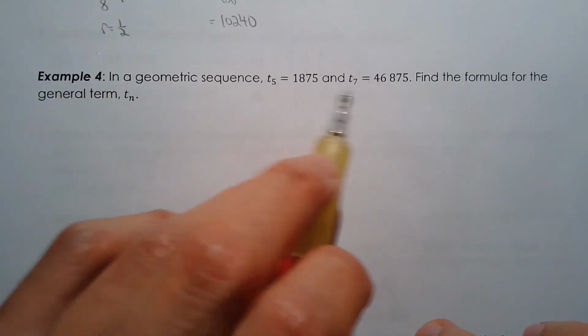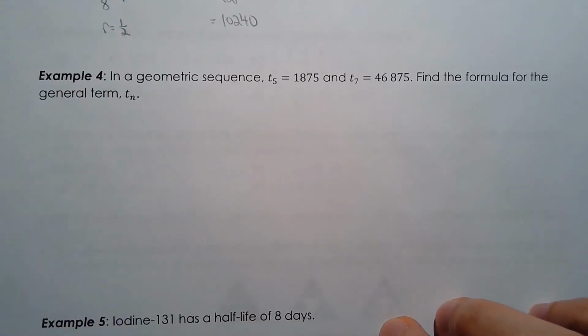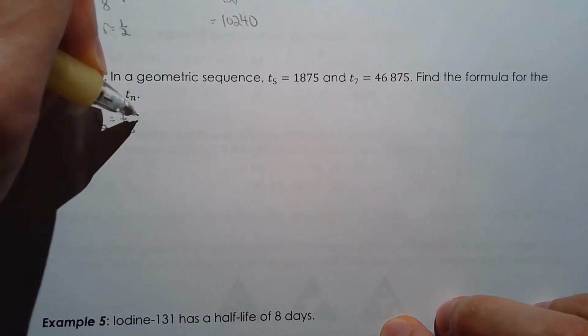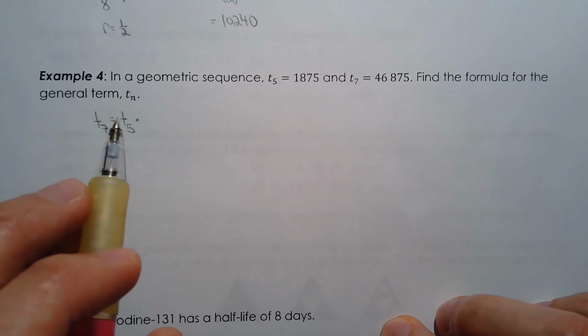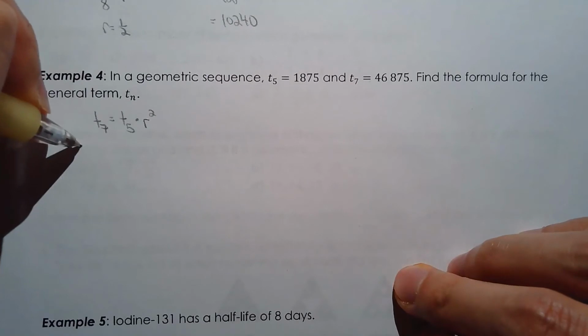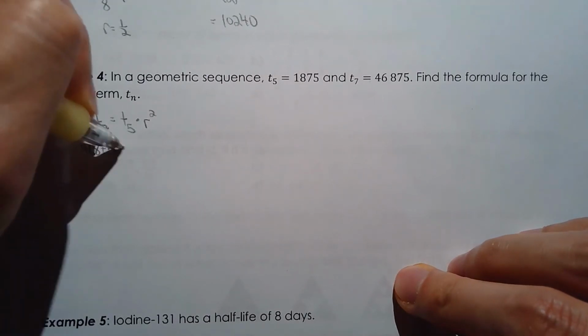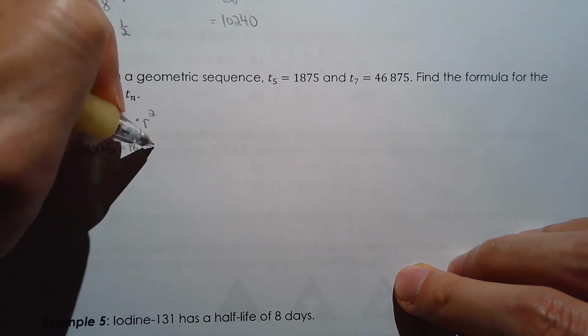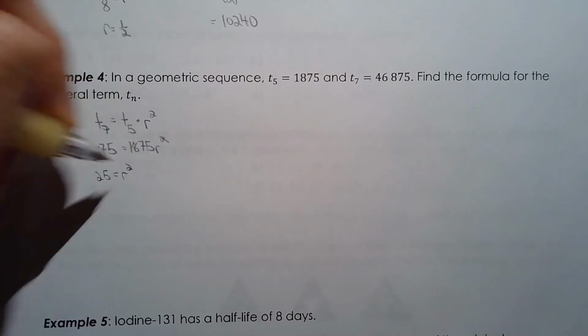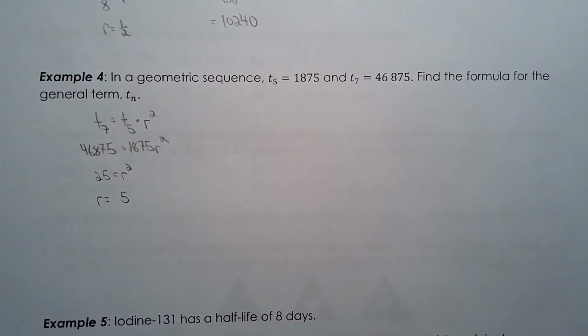So this is very similar to what we just did. I can solve for the common ratio by building the relationship between the 5th term and the 7th term. So to go from the 5th to the 7th, I multiply by the common ratio 2 times. So it's r squared. So this is 46,875, 1875. Oops, divide 25, of course. So be careful. R is not just positive 5. R is plus 5 or minus 5, okay?